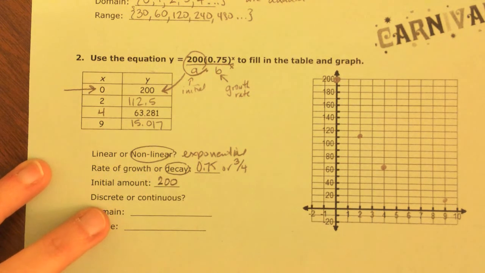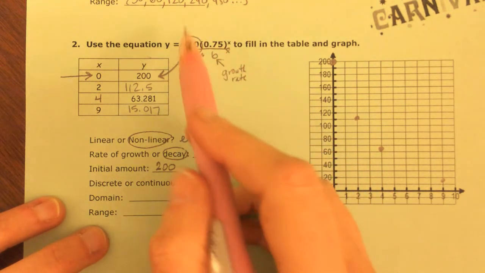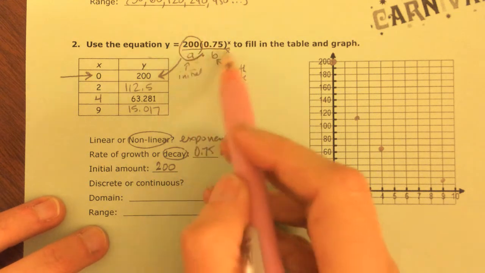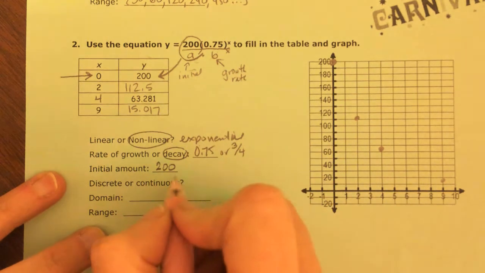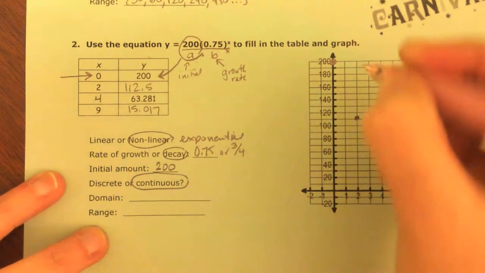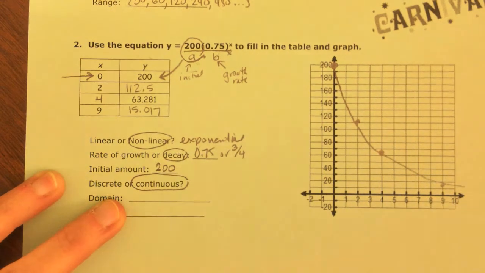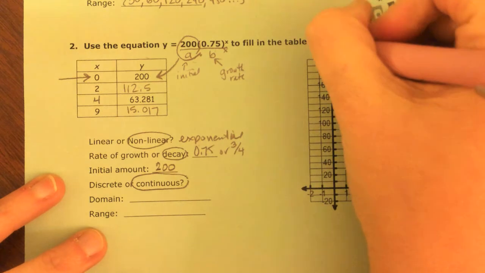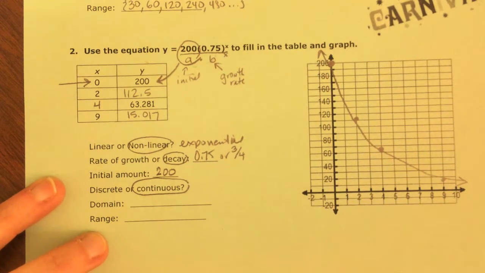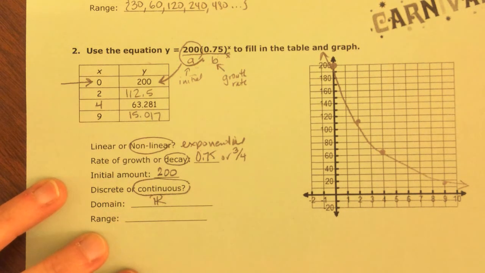Now, is this data discrete or continuous? Do I have anything to place limitations on this? I don't see a situation, which means any value that I put in is acceptable. That makes it continuous data, which means that I can connect these points. Okay? Now, which also means that they kind of go in every direction. Well, if they go in every direction, that means my domain is all real numbers.